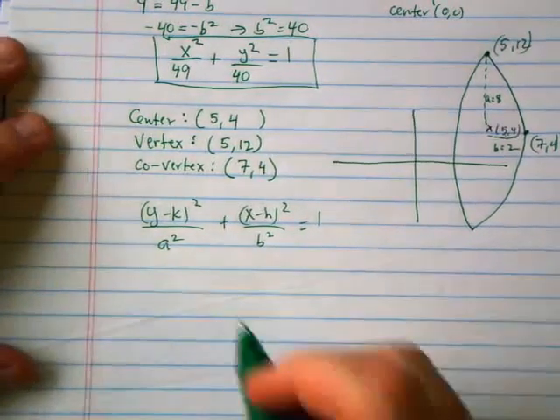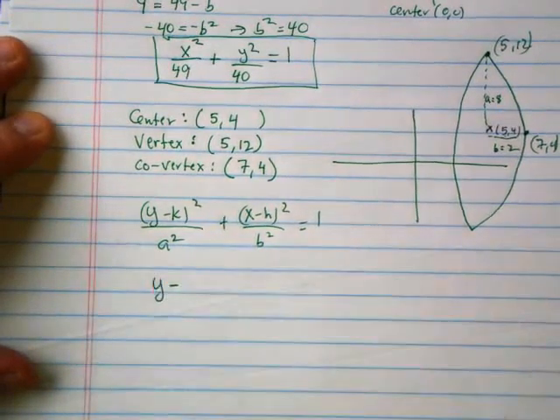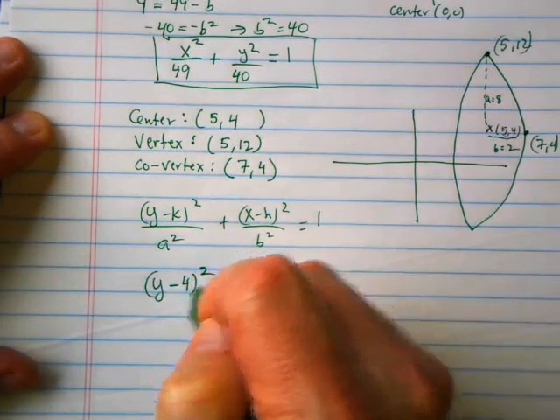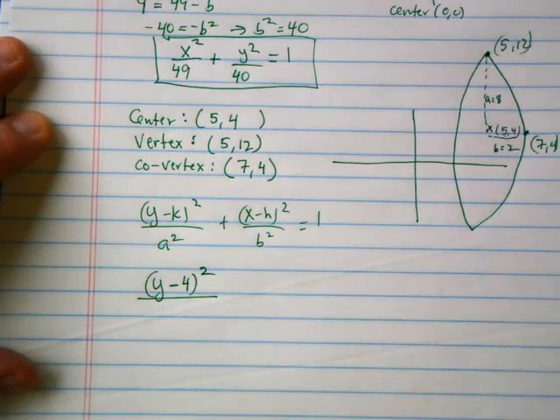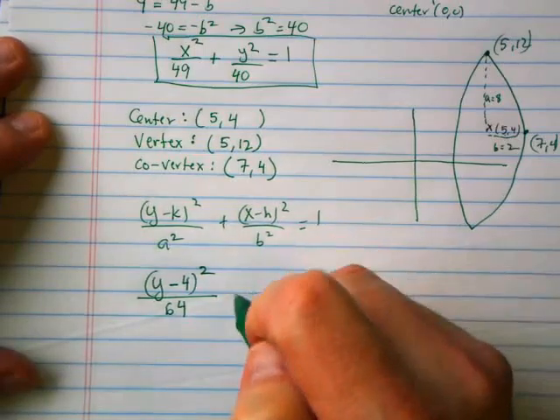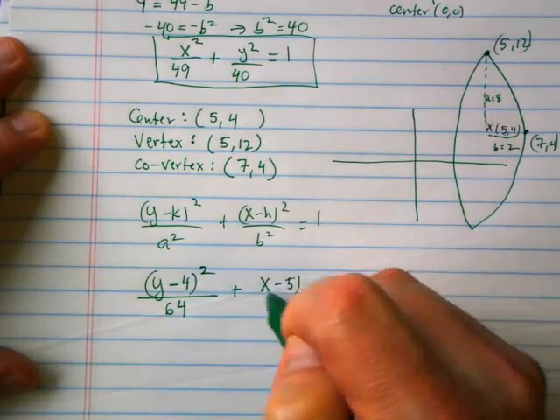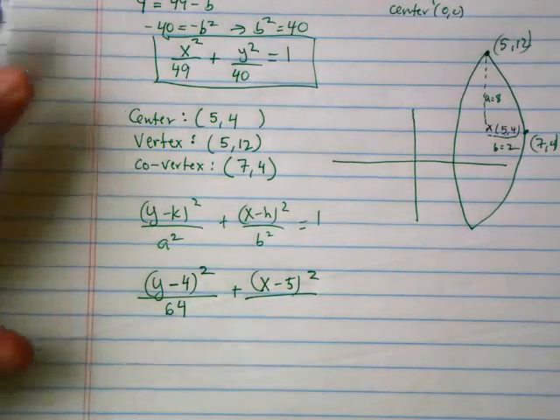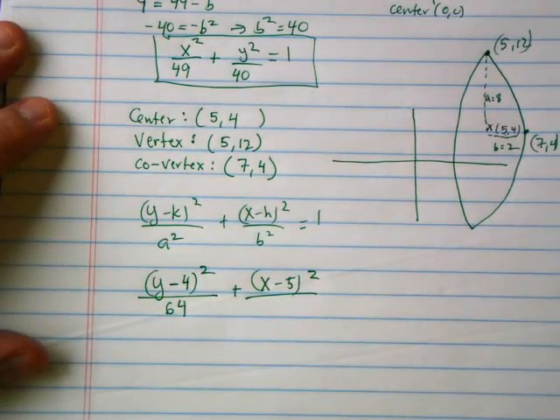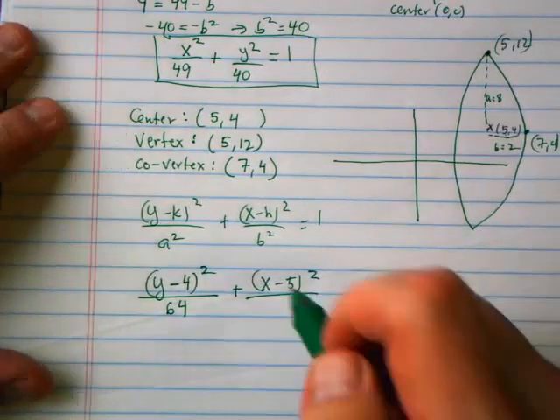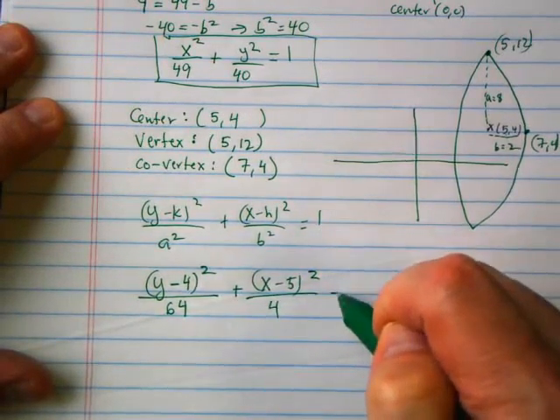So it looks like my answer is y minus 4 squared divided by 8 squared. 8 squared is 64. Plus x minus 5 squared. You could leave it as 8 squared if you wanted to. Either way is fine. I chose to write it as 64 today. B was 2, so this is 2 squared, which is 4, equals 1.